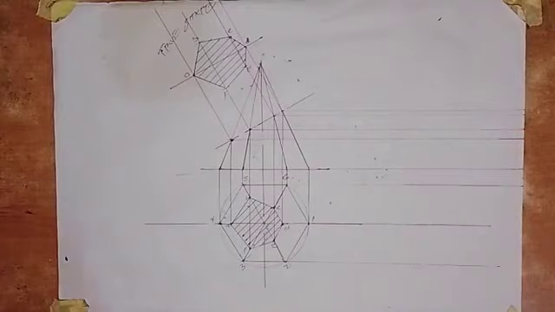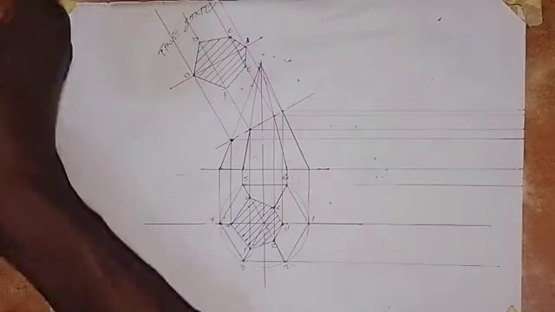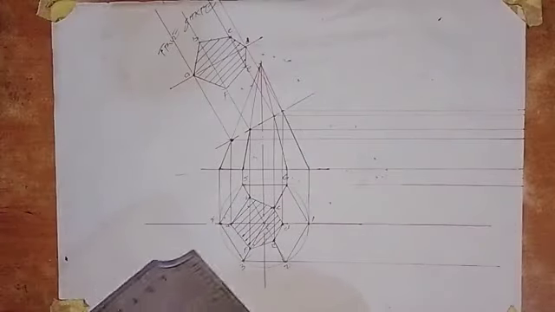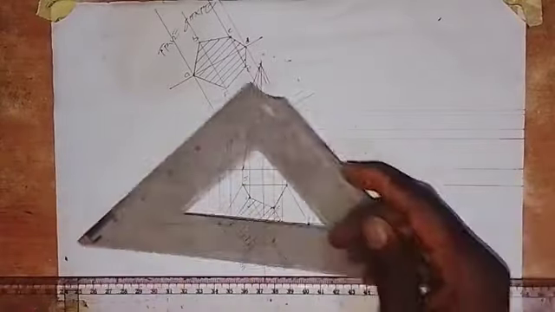All right, so what we have to do now with the 45 degree set square, so we take the 45 degree set square. So then we set it at this point on the front elevation, at this point on the front elevation.